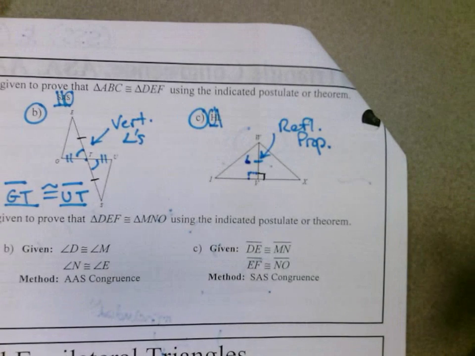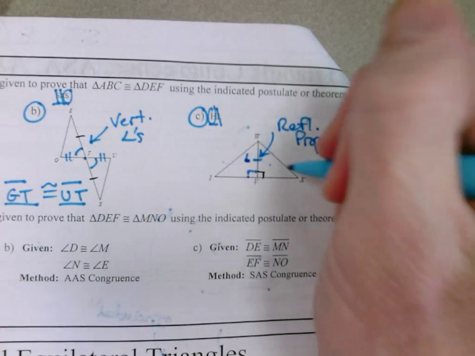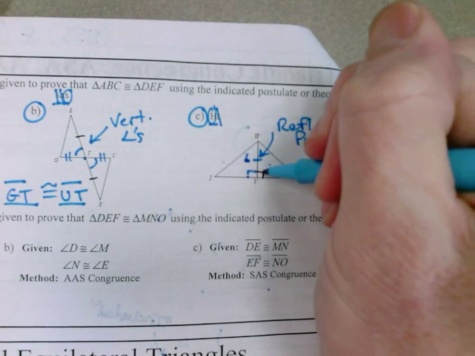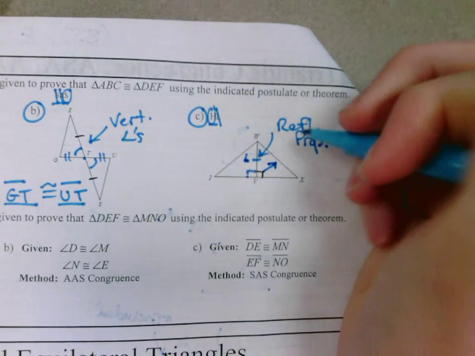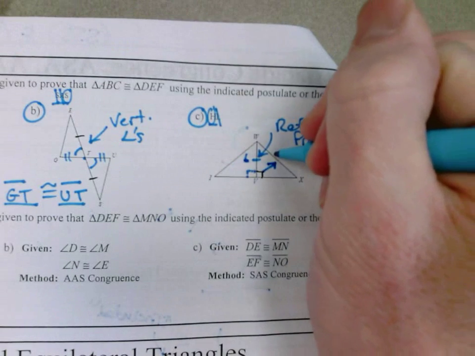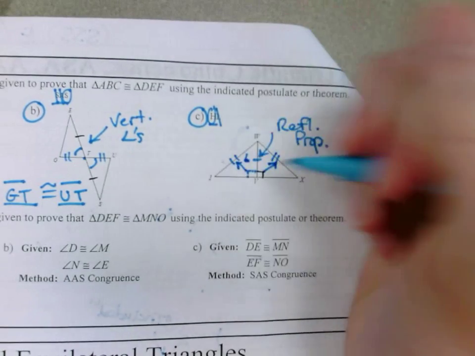But we need to make a statement about the hypotenuse in each of the triangles. And remember, go to your right angle and then go to the opposite side, and that's where you'll find the hypotenuse hanging out. So that means that our statement will be about WX being congruent to WI.